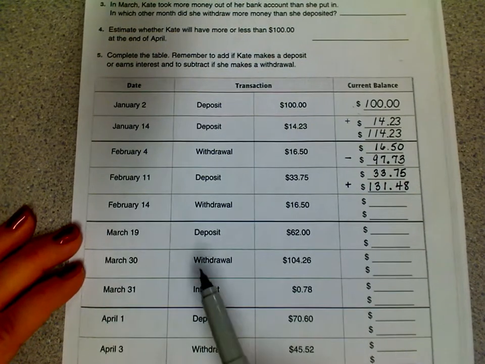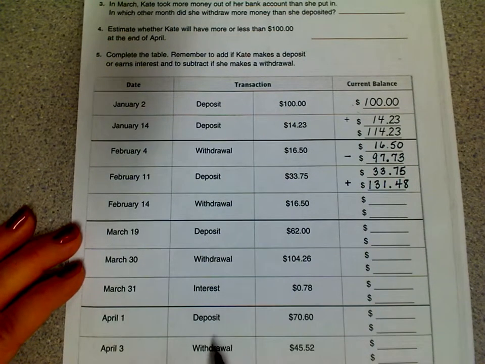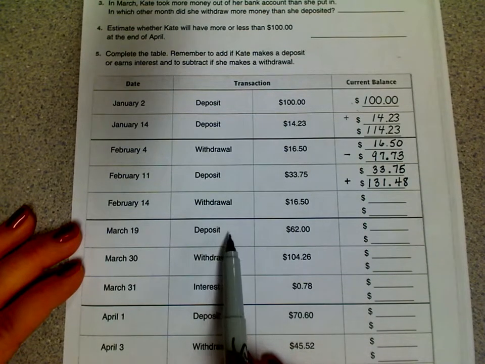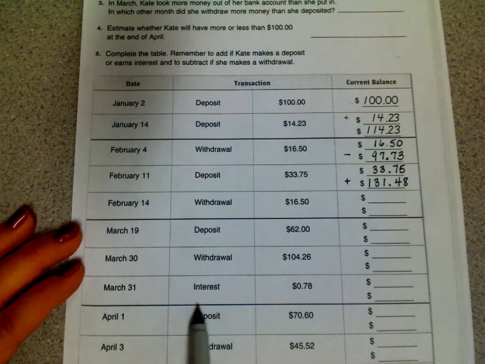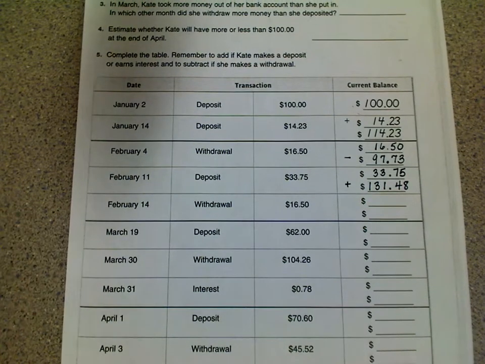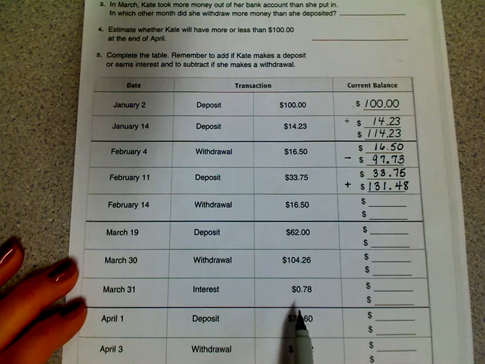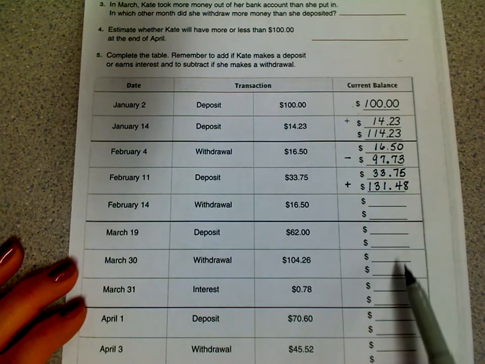You can see that throughout the rest of the table as you complete it, there are withdrawals, deposits, withdrawals, and an interest payment. Remember, for interest, that is a small fee that the bank pays you for keeping your money in their bank. And so that means that it's money that you're putting in. Please remember that when you get to interest for 78 cents, that you add that amount to your balance. All right, please complete the rest of the page.